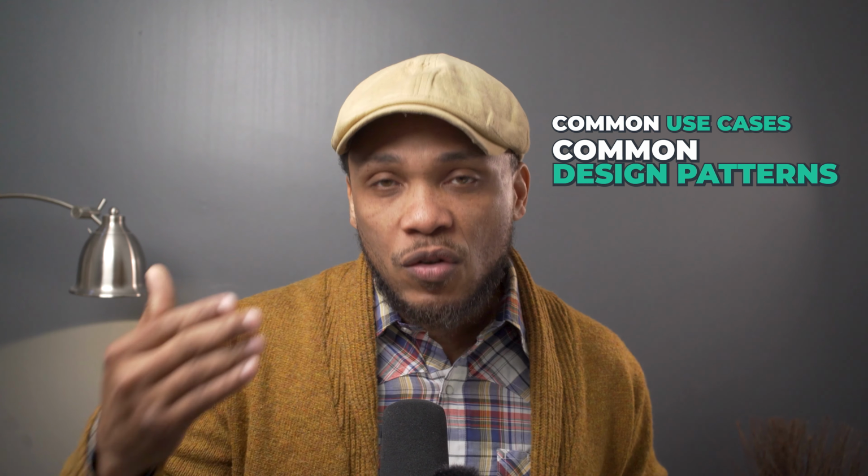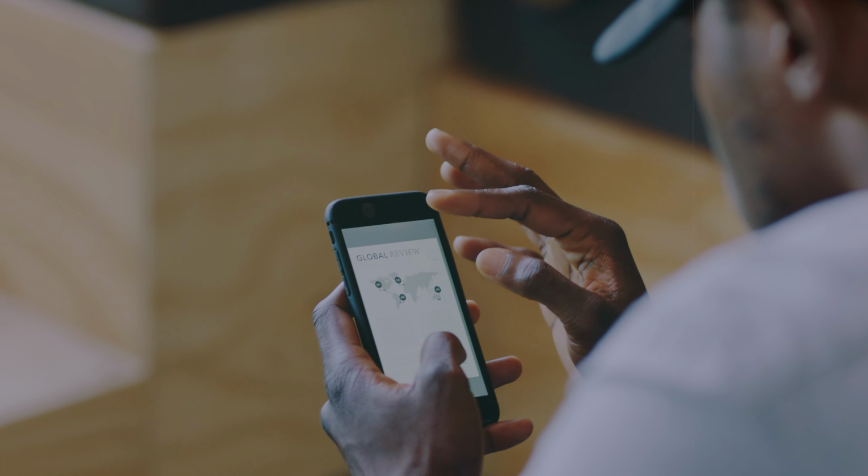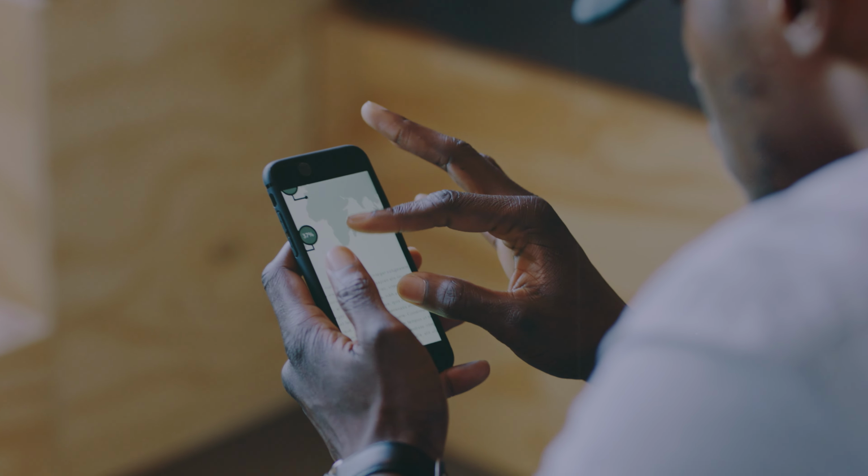I'll also share some common use cases and common design patterns that you can use in your next app project and where you can possibly find some inspiration for them. Now, if that's your jam like it is mine, let's dive in.